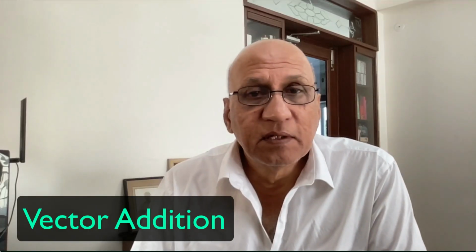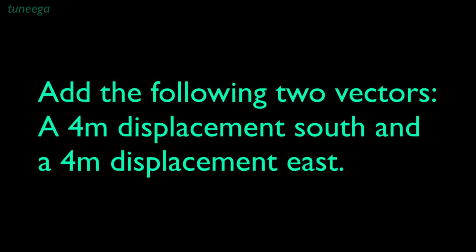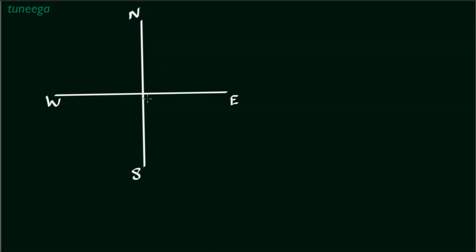Let us do three simple problems in vector addition. The first one is the following. The first vector is given as 4 meters south. So that is the displacement.